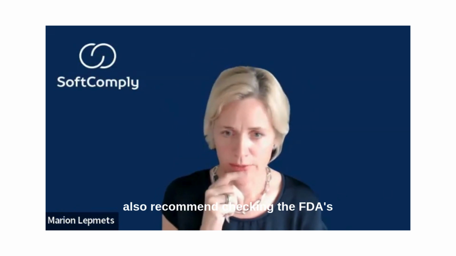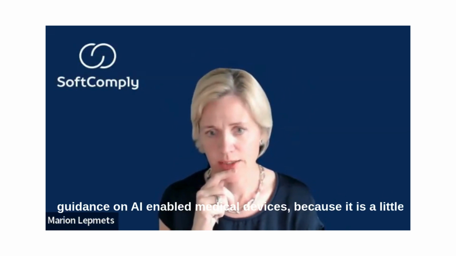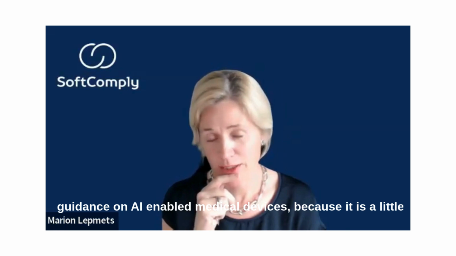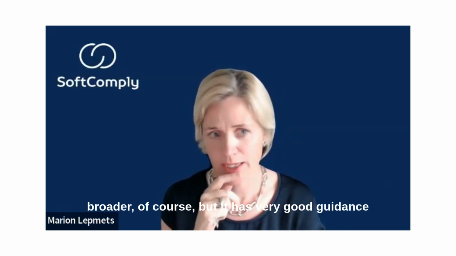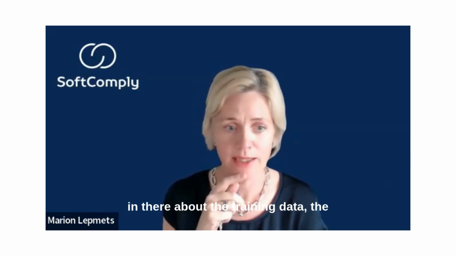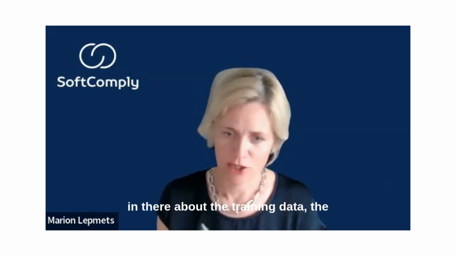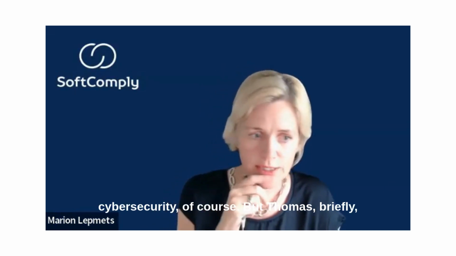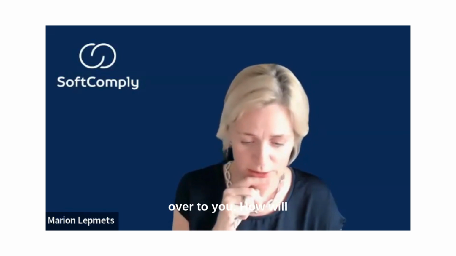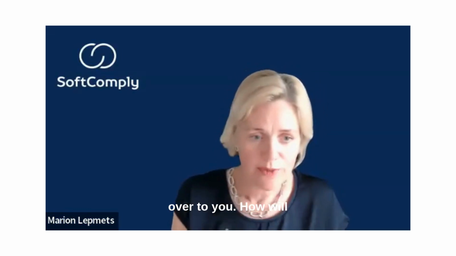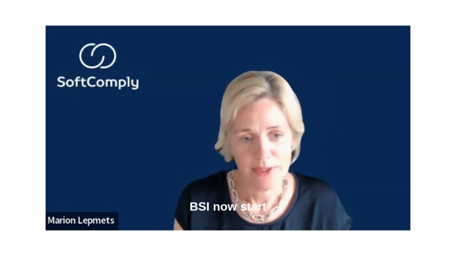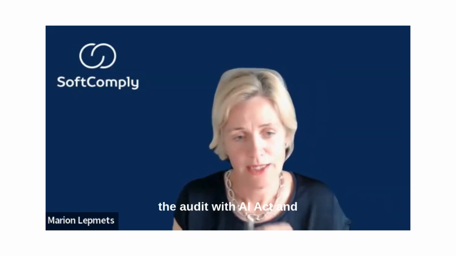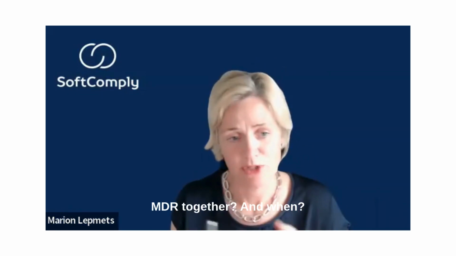And I would also recommend checking the FDA's guidance on AI-enabled medical devices, because it is a little bit broader, of course, but it has very good guidance on the training data, the data quality aspects of it, and cybersecurity, of course. But Thomas, briefly over to you. How will BSI now start the audits with AI Act and MDR together, and when?